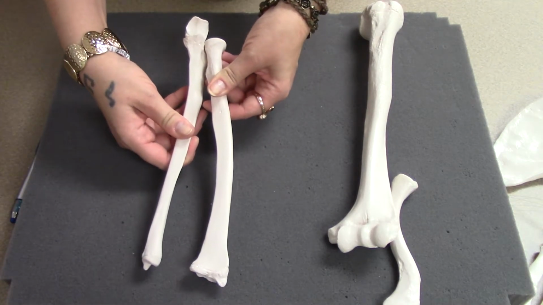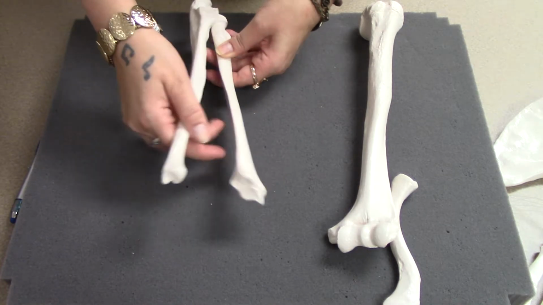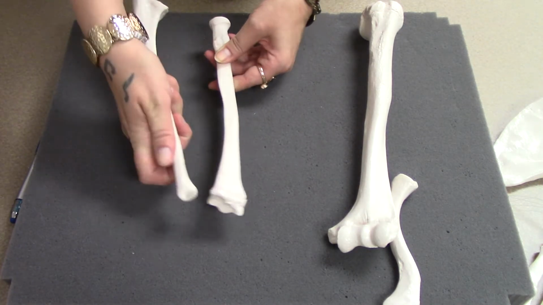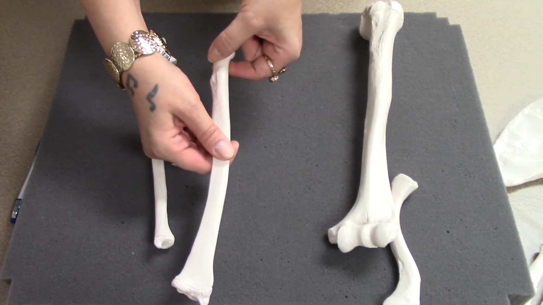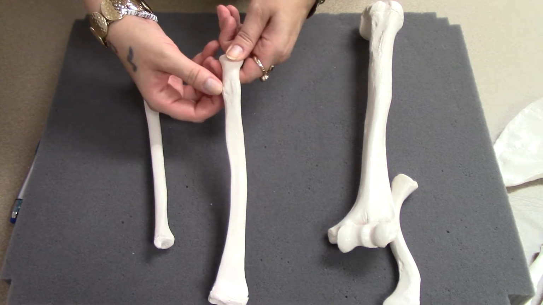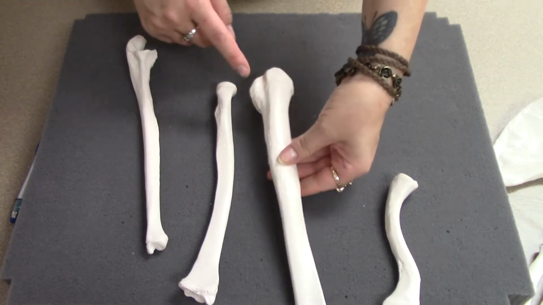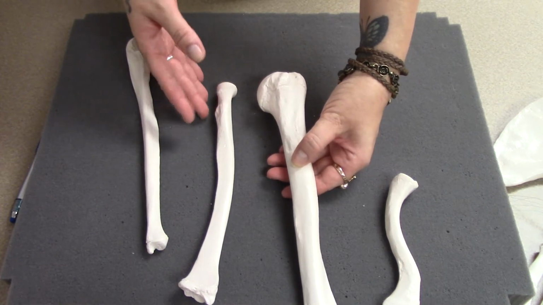The radius fits against the ulna here and down here. We call this the ulnar notch. So after the head is the neck, and then this bump is the tuberosity. So we have tuberosities, we have tubercles. Both of them are irregular bumps. Think tuber like a potato.